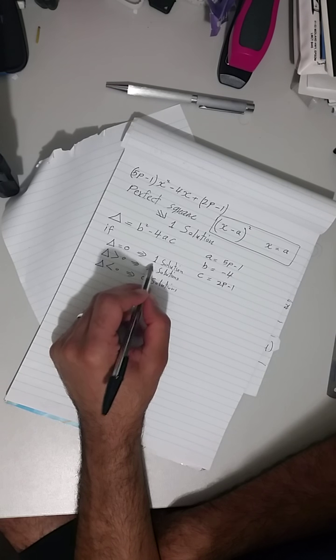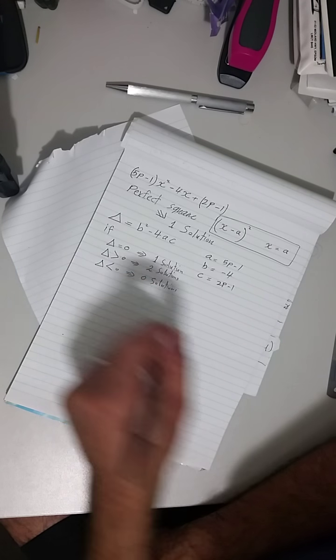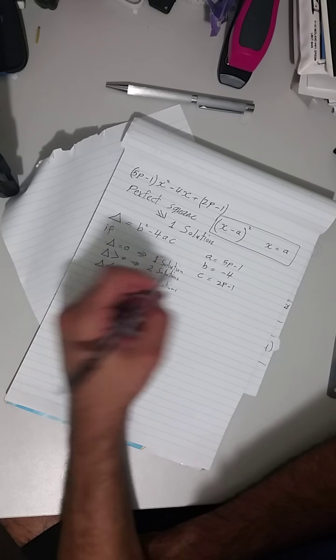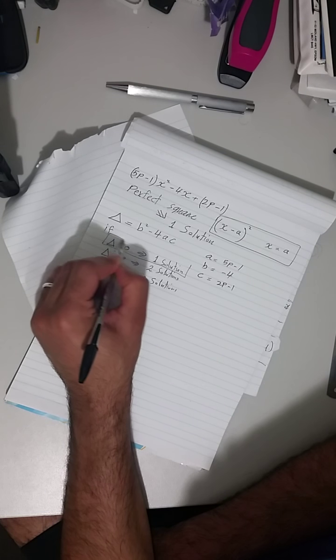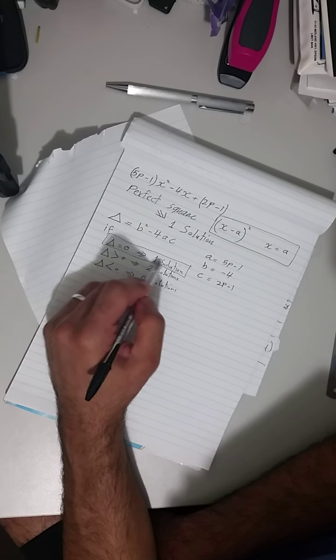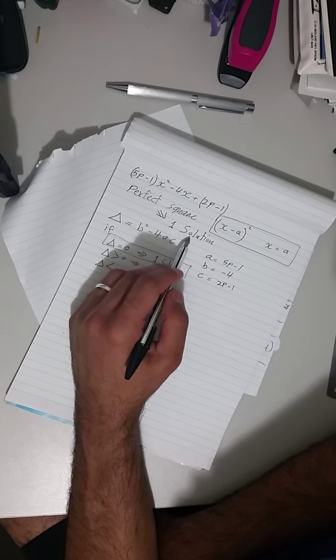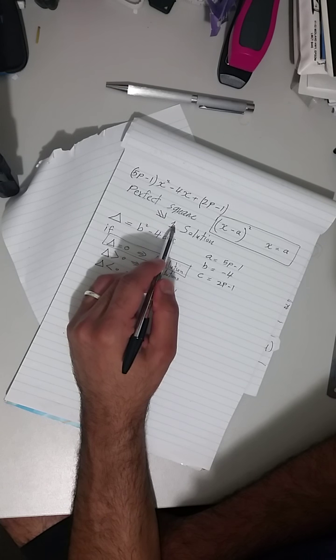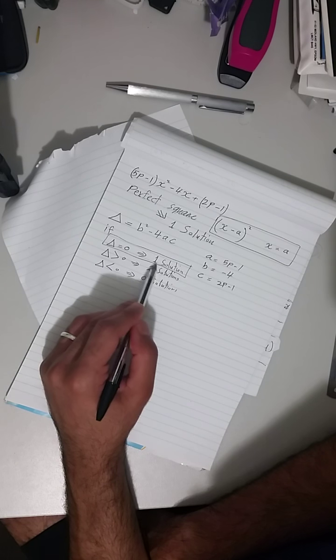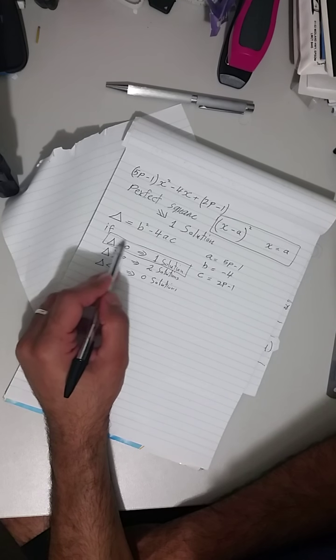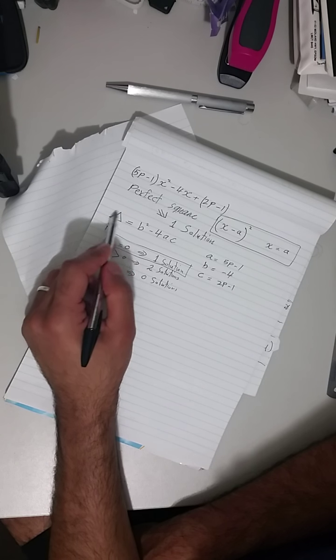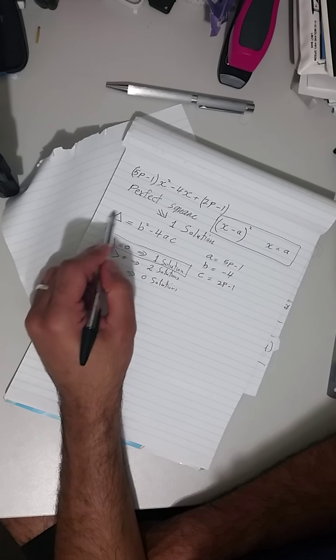Now, we're obviously going to be interested in this bit here, because we're looking for a perfect square, and a perfect square will have one solution. In order for us to have one solution, the discriminant must equal 0.